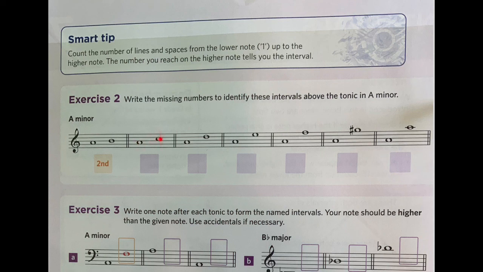Space to space is an odd number. Space to line is an even number. So from space to space is an odd number, and it's a third.